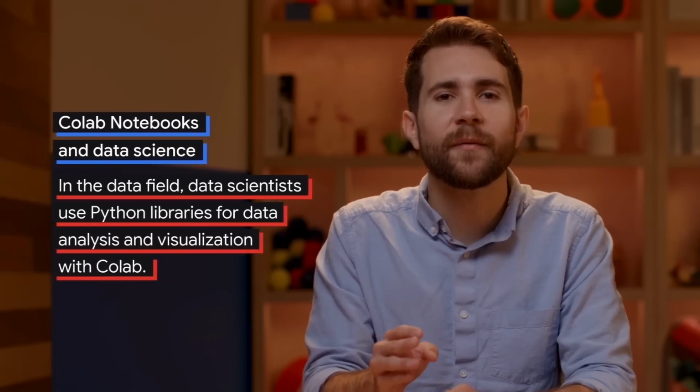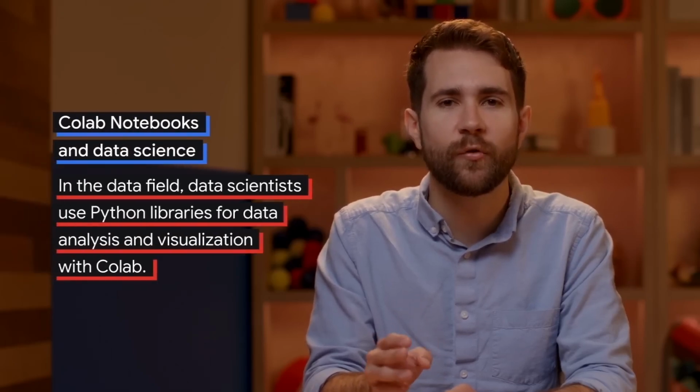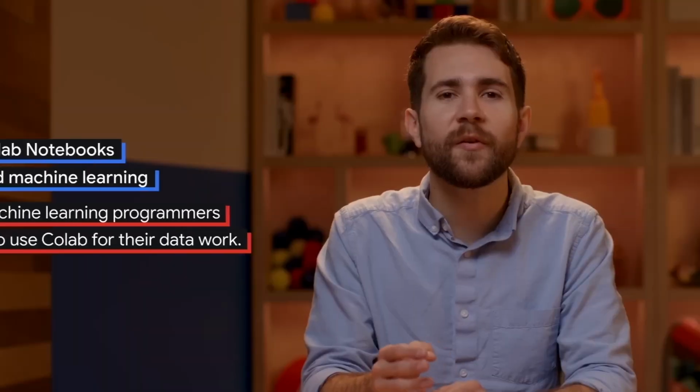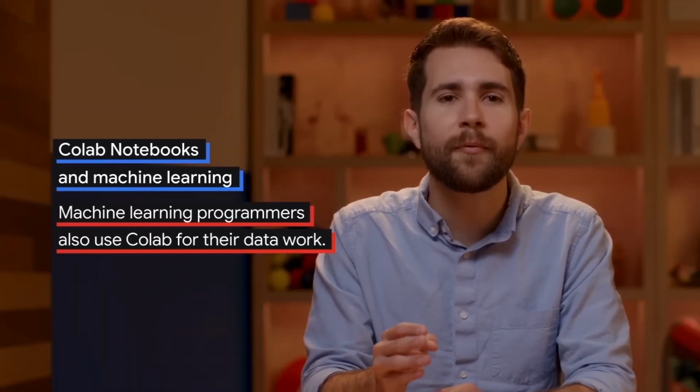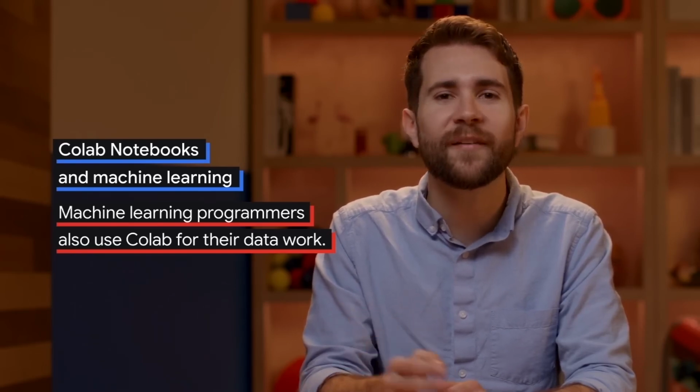In the data field, data analysts use Python libraries for data analysis and visualization with Colab. Python libraries are collections of code that can be used to automate some functions. They can import data into Colab notebooks from spreadsheets and many other sources. Machine learning programmers also use Colab for their data work. They can import an image dataset, train an image classifier with that image, and assess the model with just a few lines of code.